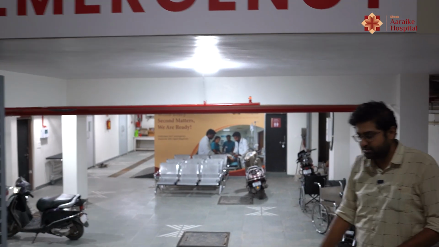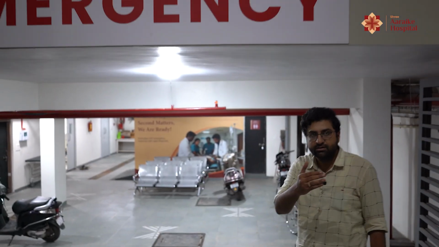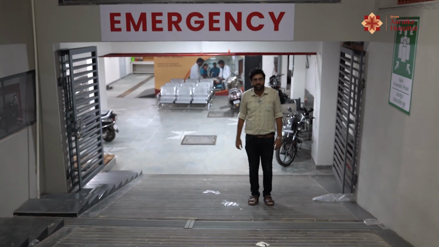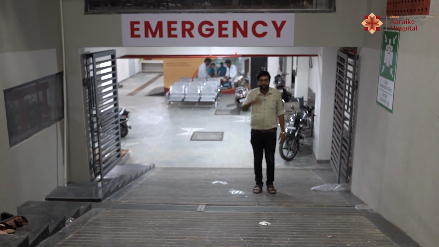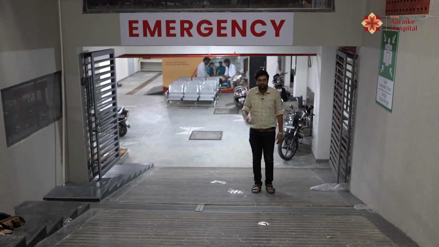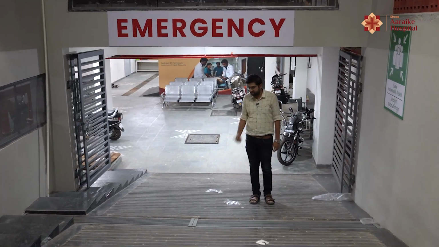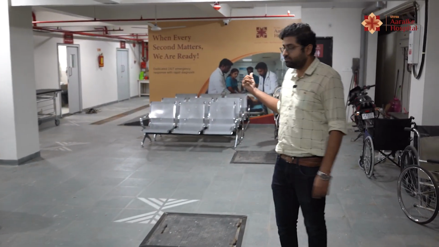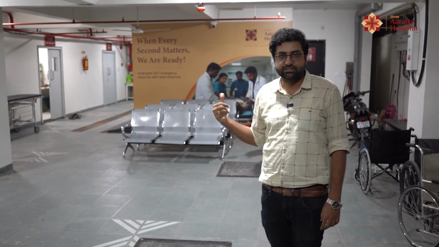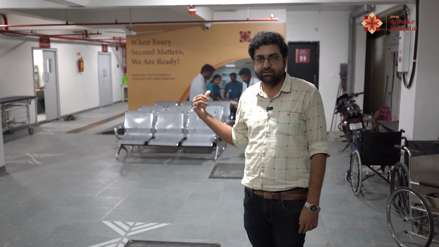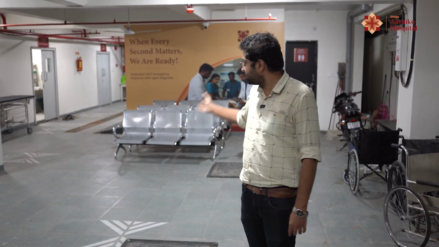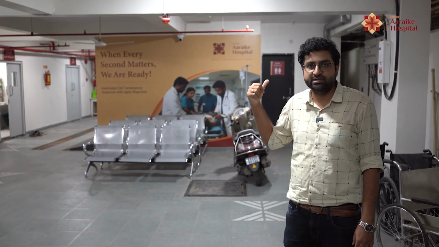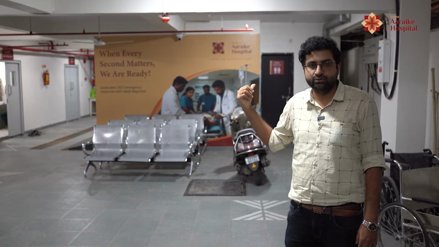This is the passage for the ambulance. Any small ambulance like Omni and Eeco can come inside. Larger ambulances will have to carry the patient in from outside, but for smaller ambulances we have an easy entry. This is the basement section which goes directly into the casualty. And this is the patient waiting area for all the patient attenders or the patients who are admitted. We have made arrangements for the attendees to stay. They have a seating area, and they have a washroom, which can be used by the attenders, as well as by anyone who needs an emergency washroom.